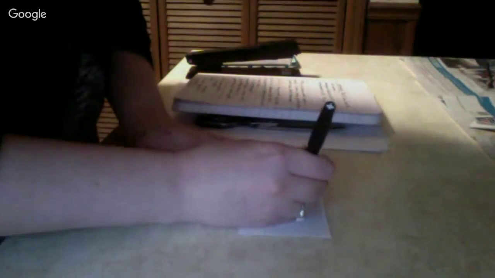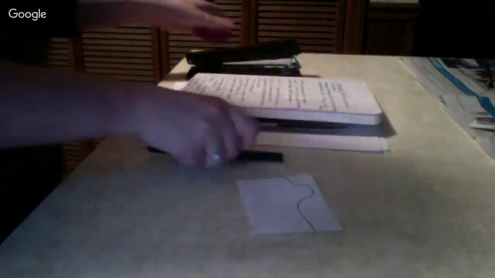So colors, lines, and shapes combine to make a motif. A motif can be a part of a pattern. So we're going to show you what a motif could look like real quick. We're going to draw it on the paper. We're just going to cut along this line. And basically the line goes from one edge of the paper to the other.